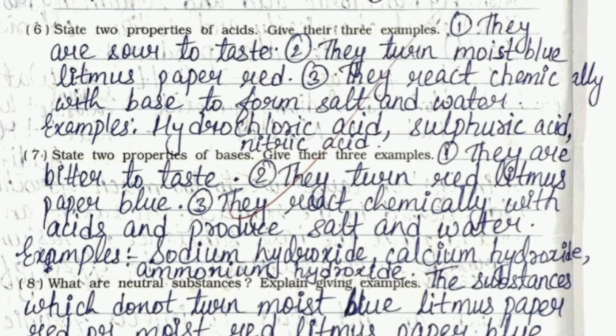Sixth one, state two properties of acids. Give three examples. They are sour to taste. They turn moist blue litmus paper red. They react chemically with bases to form salt and water. Examples are hydrochloric acid, sulfuric acid and nitric acid.